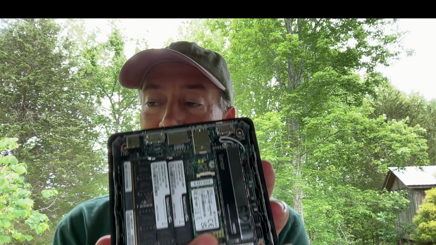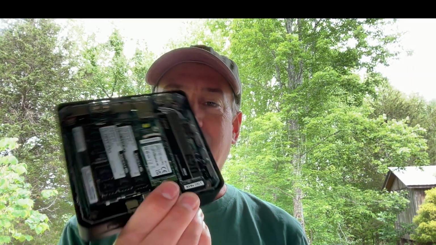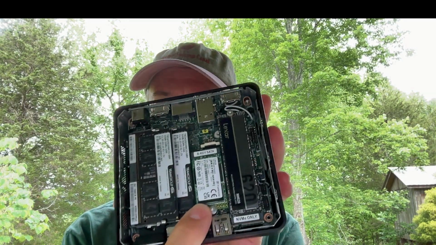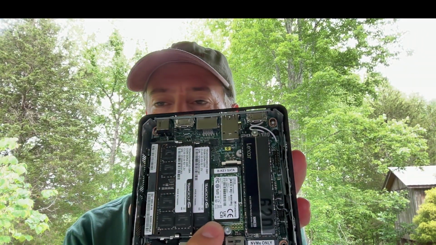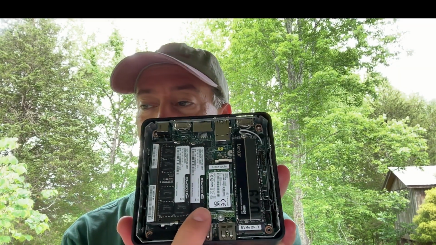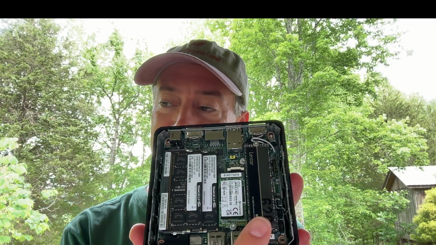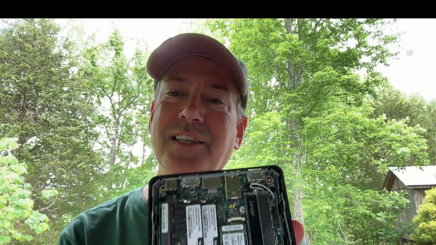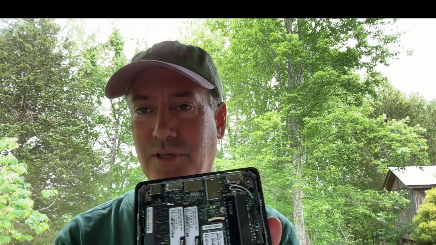So when you go get your Intel NUC, get a 12th or a 13th generation, get a little shorty M2 of at least 128 gigabytes, 256 if you can find one that you want to afford, and get an NVMe that is at least 1 terabyte, preferably two. This one is a 1 terabyte.